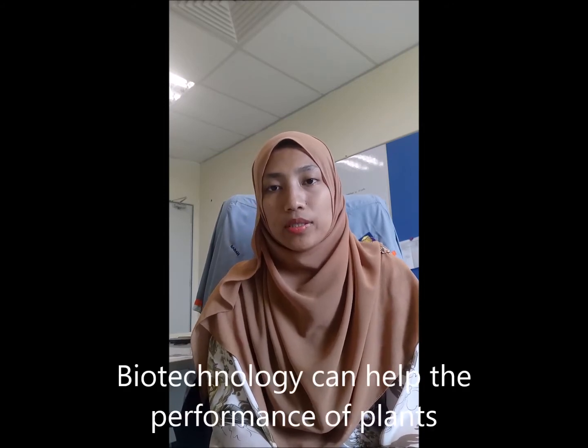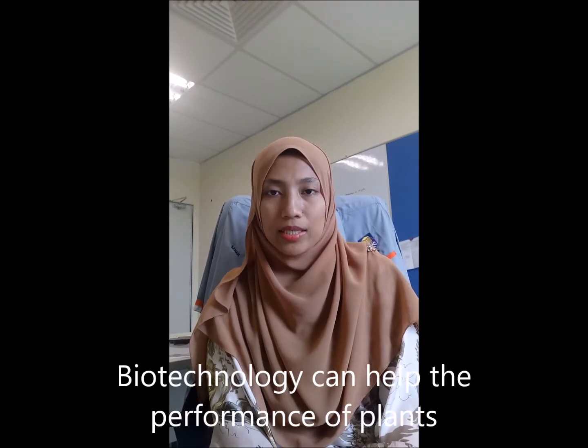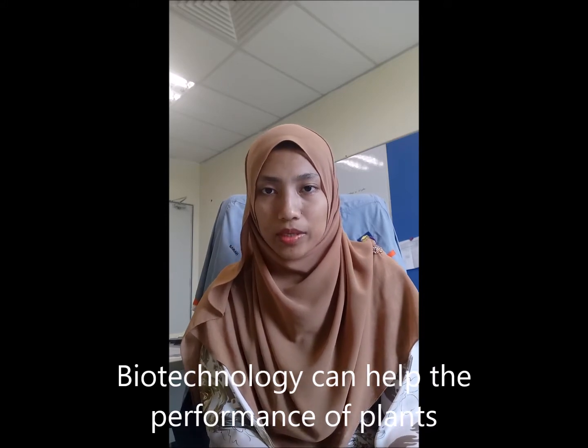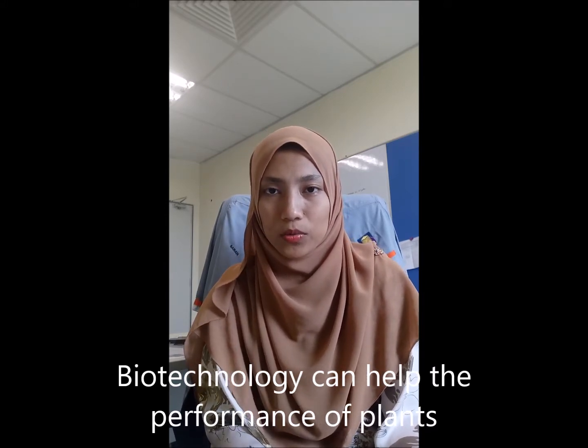So why do we need to study biotechnology in plants? In order for you to understand that biotechnology is very important to plants, because biotechnology can really help in increasing the performance of a plant. For example, if you want to increase the vitamin E content in oil palm, you have to figure out something in the gene so it expresses more vitamin E.